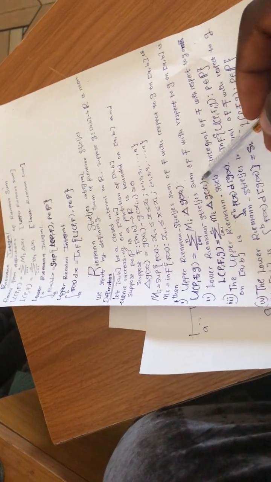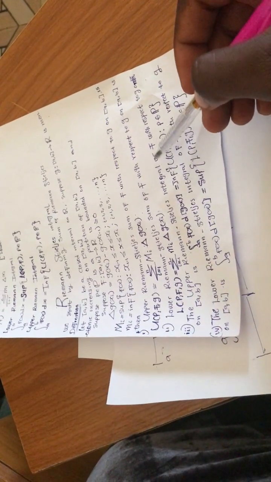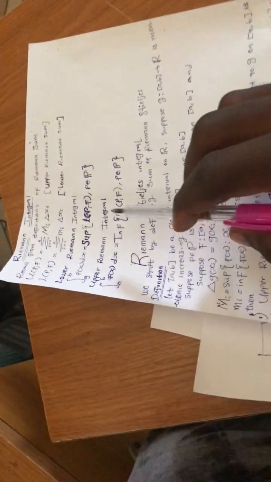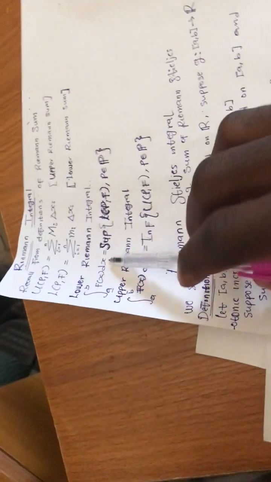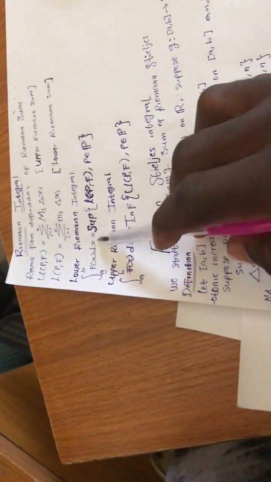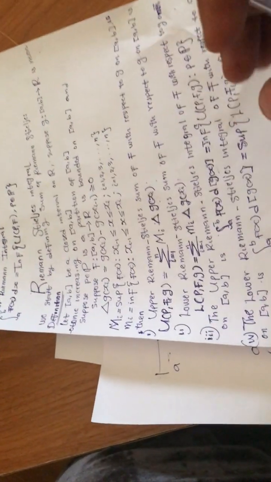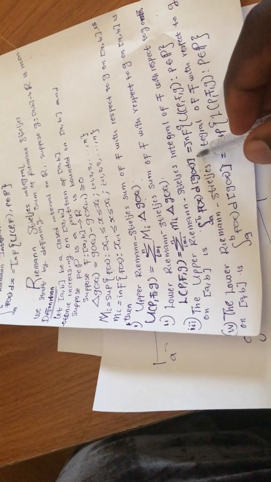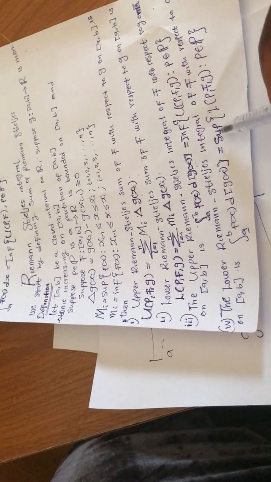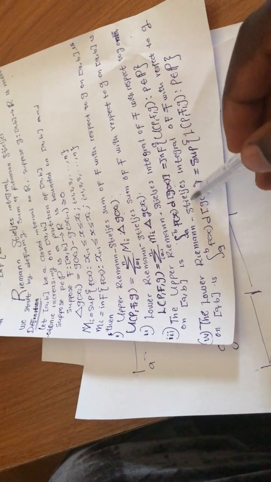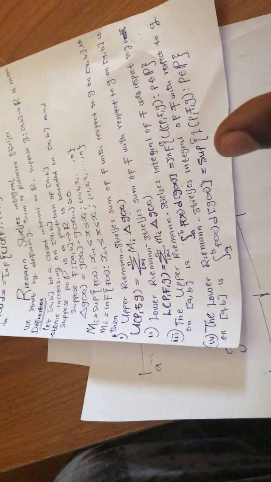You get? Now the upper Riemann-Stieltjes integral will be the same definition here, but what is changing is instead of putting it with respect to x, this one is dx. Instead of having x, we are having a new x, which is g of x, a function acting on x. So it will be like this. The lower will also be the normal stuff that we know. This is the only thing changing. Do you get the explanation?